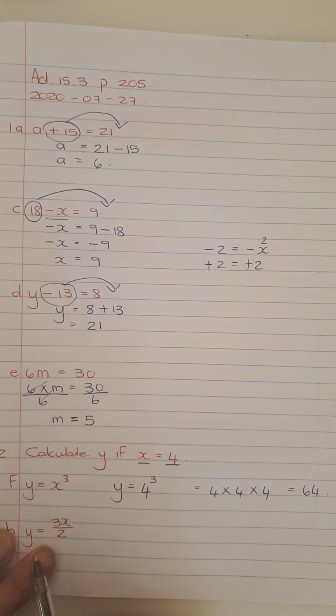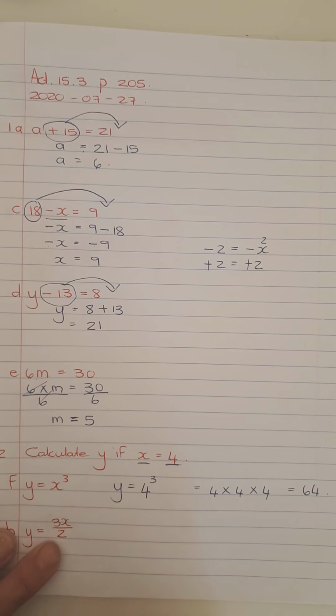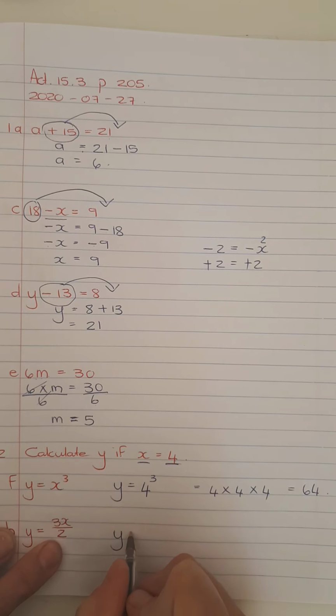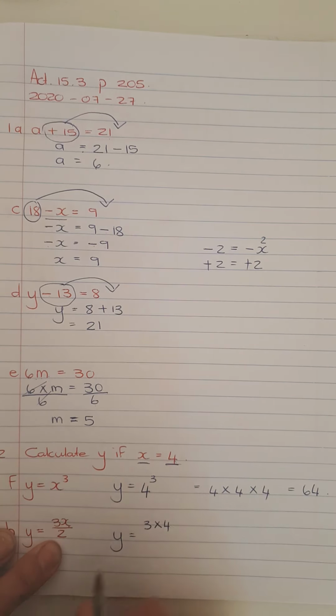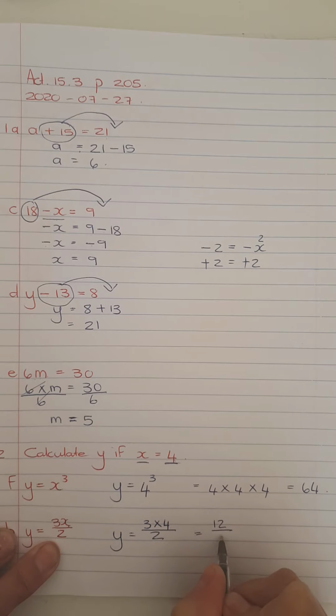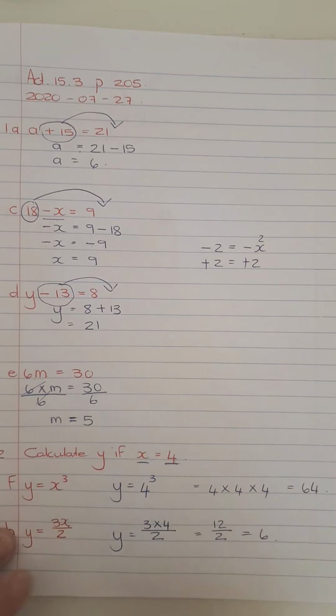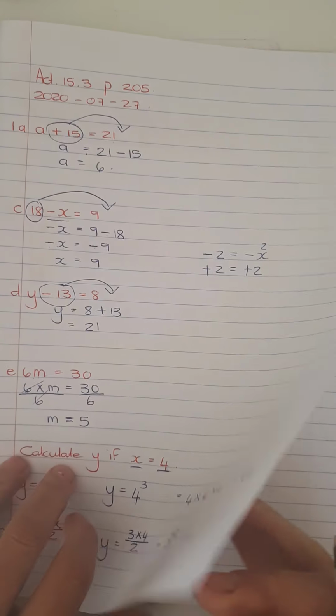Okay, let's look at this one. y equals 3x divided by 2. First step, I write y equals, and I replace my x with a 4. 3 times 4. Write it out like that. Divided by 2. Now it's easy. 3 times 4, 12. Divided by 2 equals 6. Okay, nice. Next page.